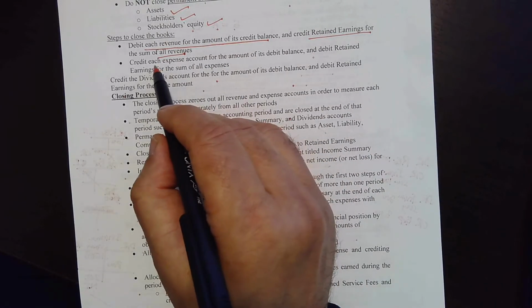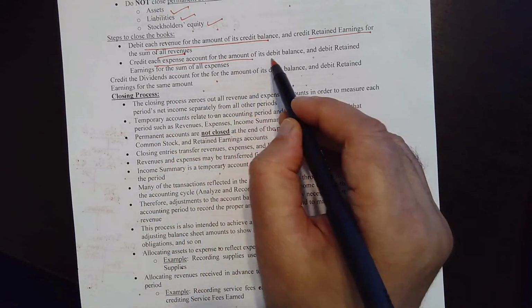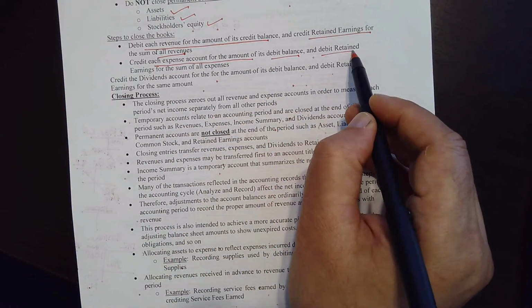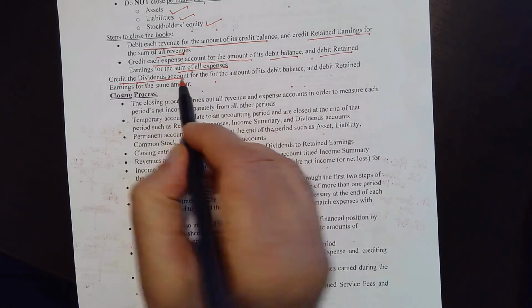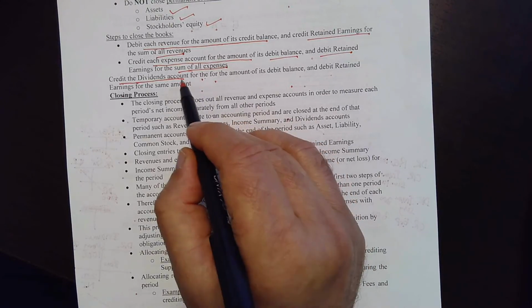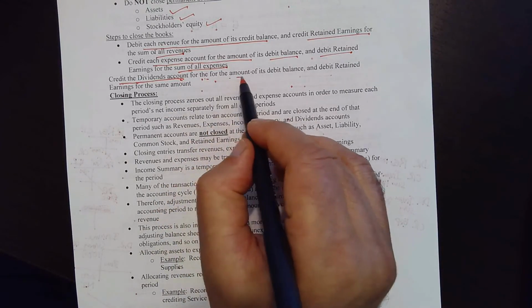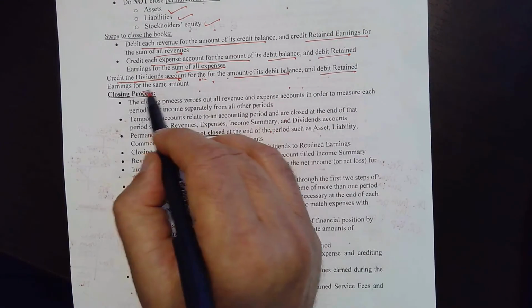And then credit each expense account for its debit balance and debit retained earnings for the sum of all the expenses. Credit the dividends account for the amount of its debit balance, and debit retained earnings for the same amount.